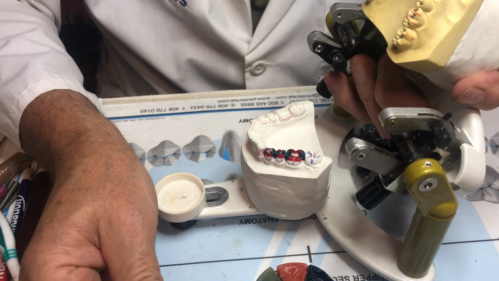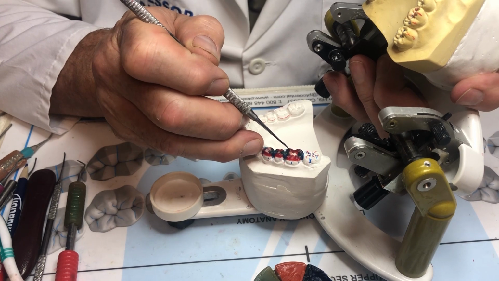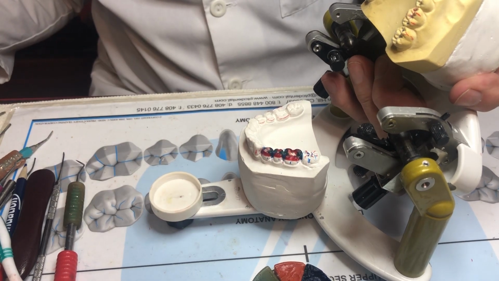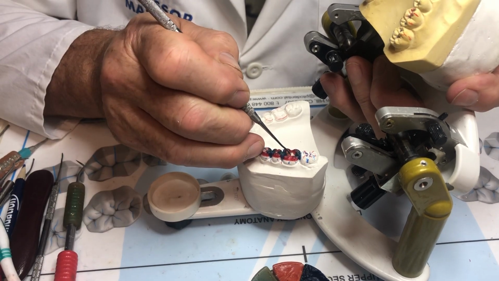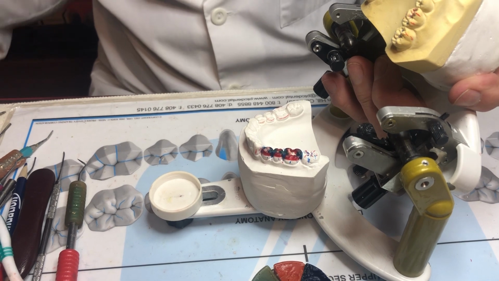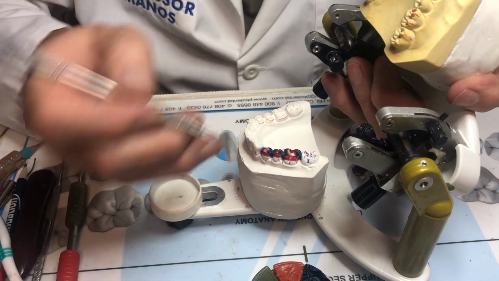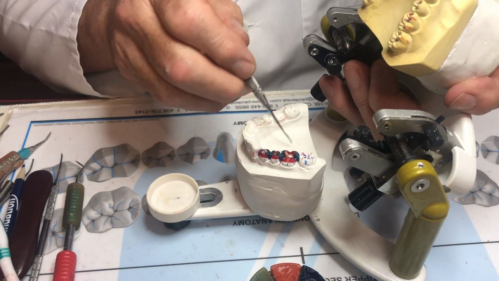So I'm just going to do one cusp for the video, but once you get the hang of this, you'll be able to do all of them. And again, if you don't like it, just rip it out. Don't try to fix it. Take a hot instrument, cut it out, do it over correctly. You may do it a few times. You can even practice on the base of the model right here.